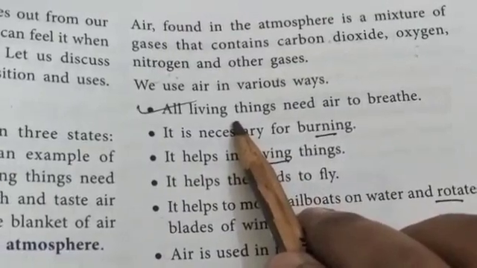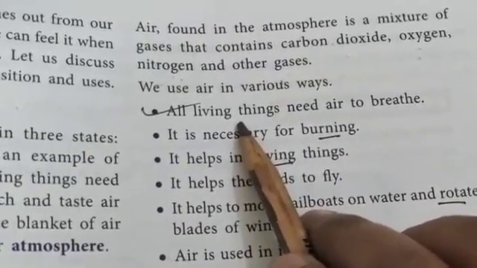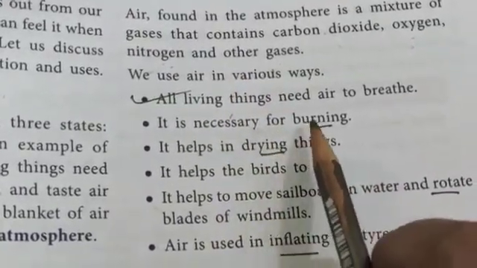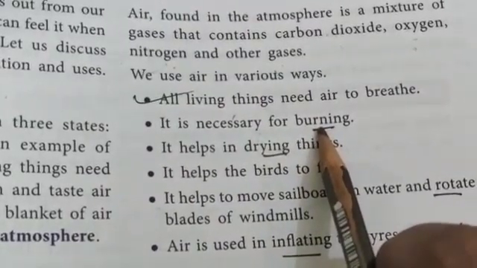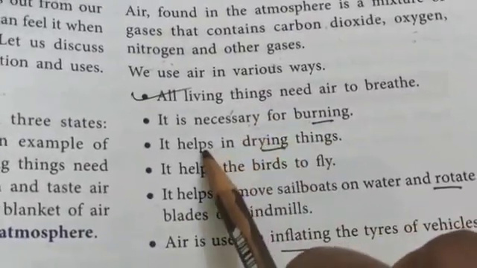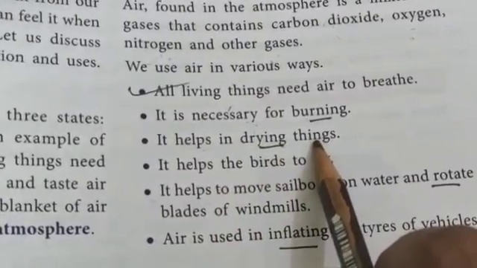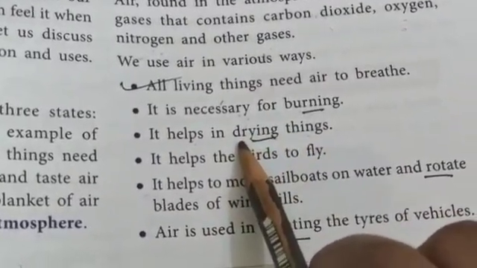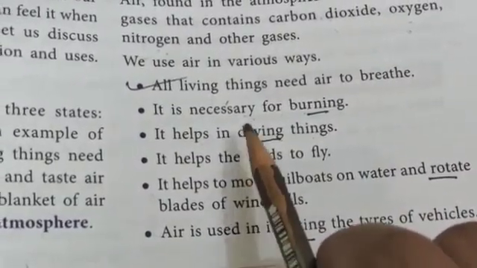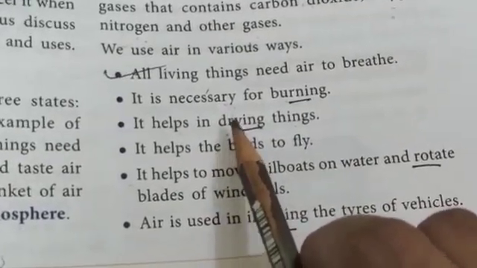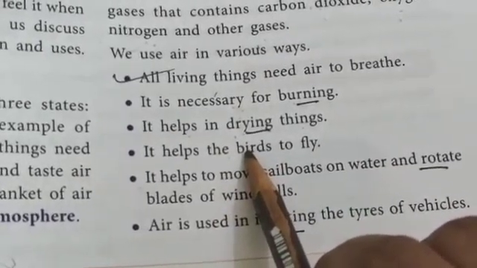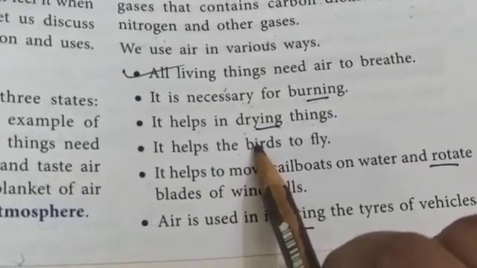First of all, air is needed by all living things to breathe. Then second is, it is necessary for burning. When we burn anything, if air is not there, then the thing will not burn. Then it helps in drying things. You must have seen your mother, she puts the wet clothes outside, and if the air is blowing, then the clothes, they dry easily. Then next comes is, it helps the birds to fly. The birds can fly with the help of air.